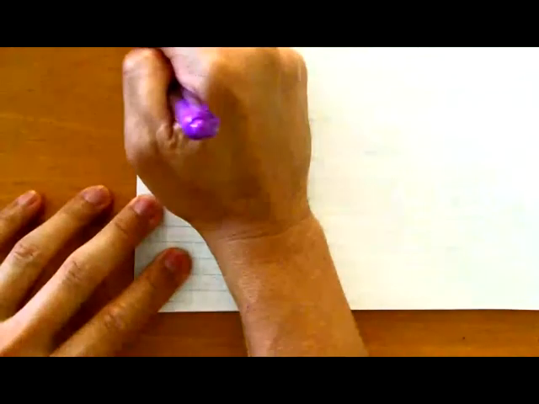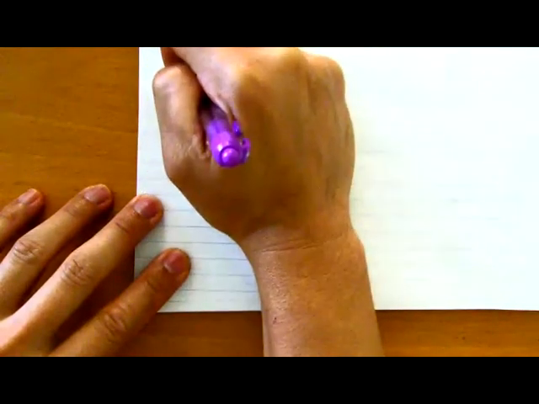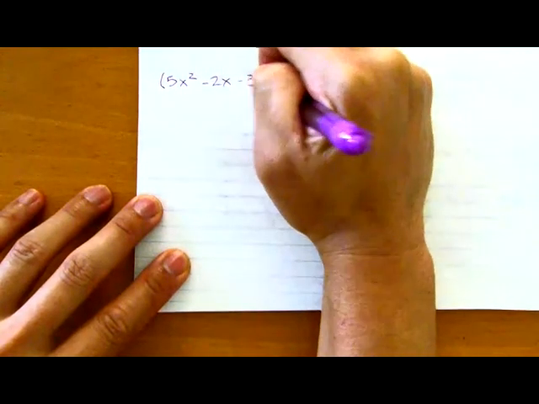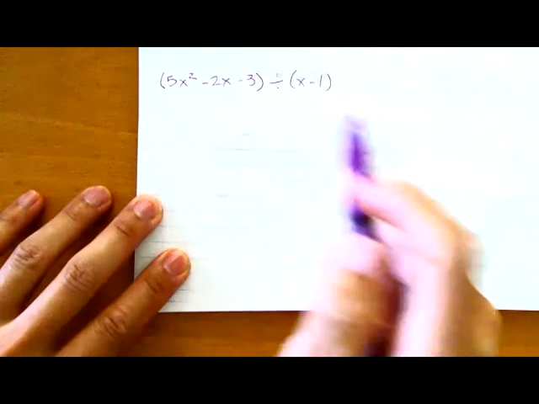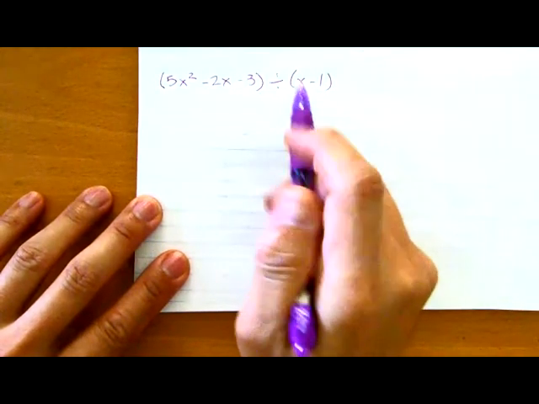Let's throw a minus sign in this. Here. 5x to the second minus 2x minus 3 divided by x minus 1. Okay, so binomial again, we're going to have to do the long division.